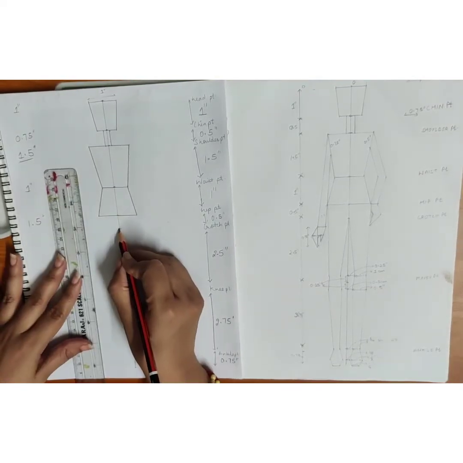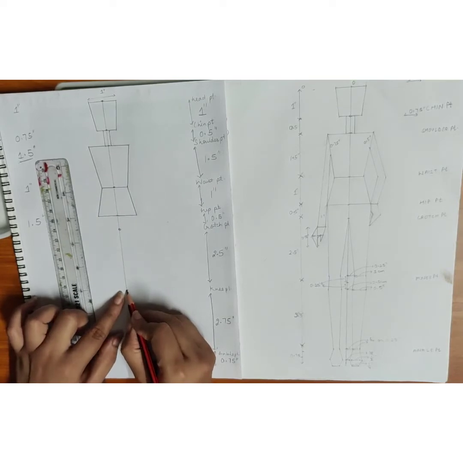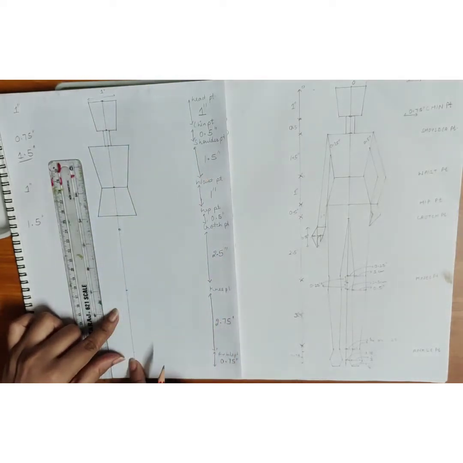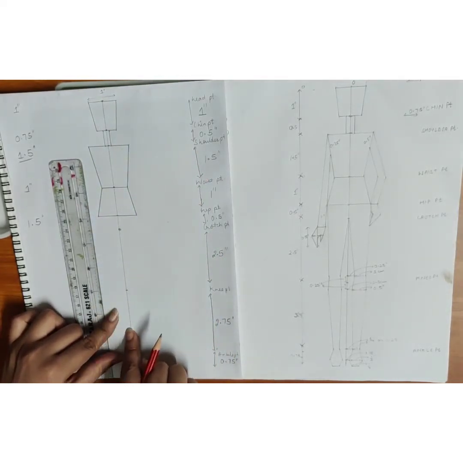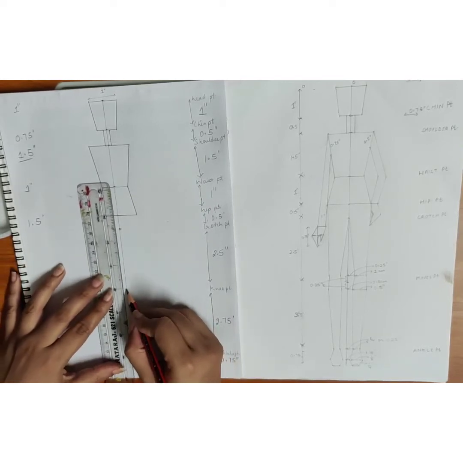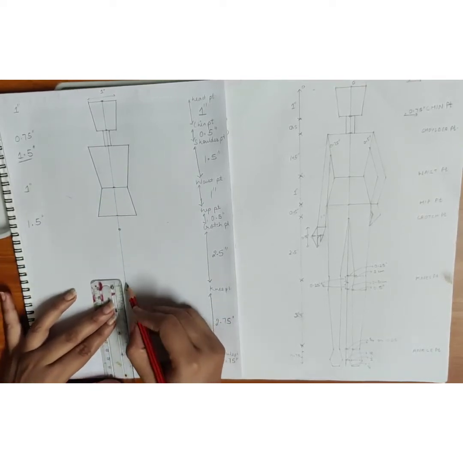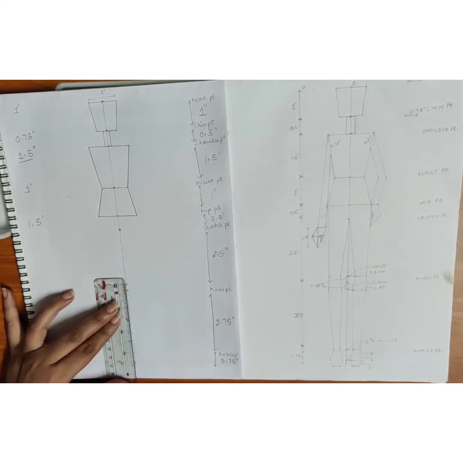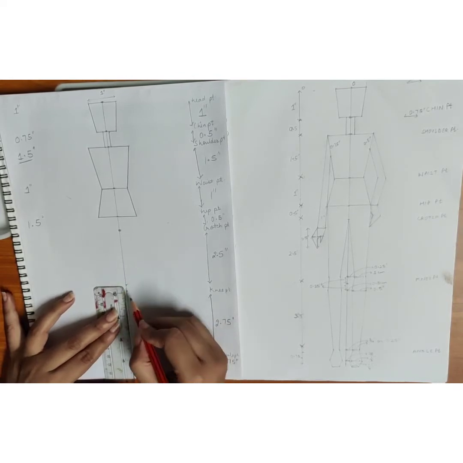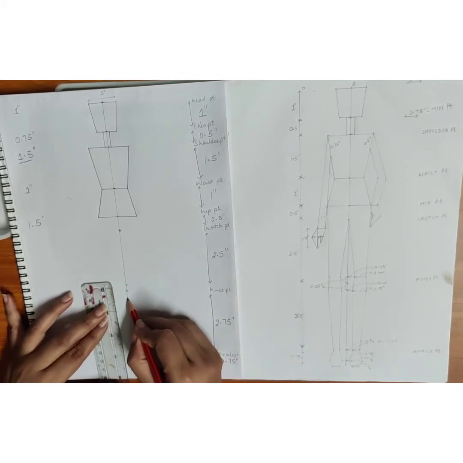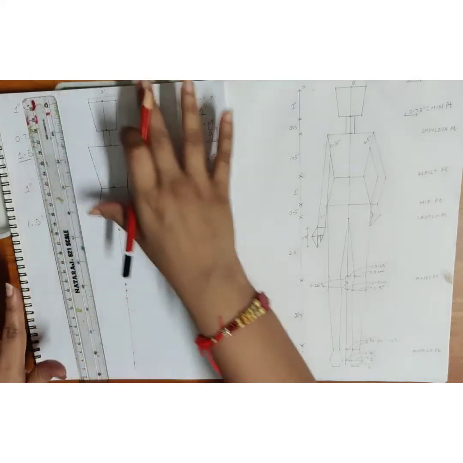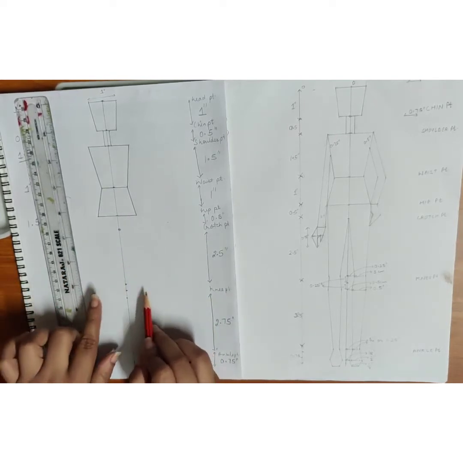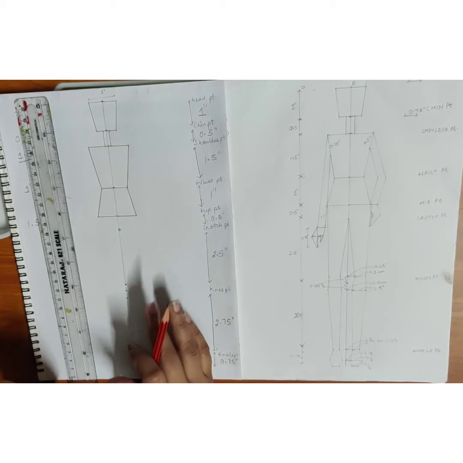This is our crotch point. We leave this. This is our knee point. At knee point, mark a point on this vertical line upward and downward at 0.25 inches. So at this point I am going to mark 0.25 upward and 0.25 downward. Kindly consider we are going to mark all the markings in inches, except few of the markings which I am going to take here will be in centimeter.